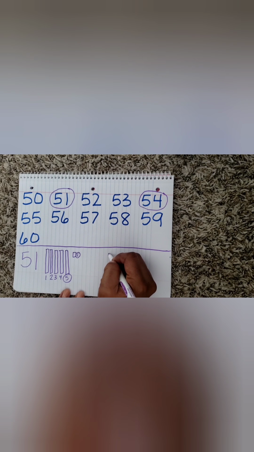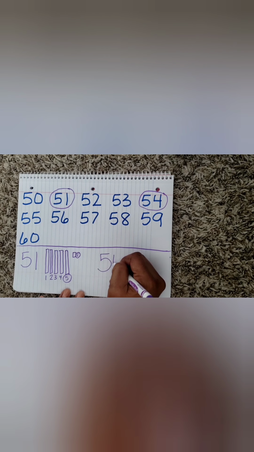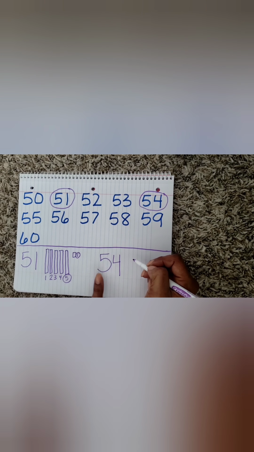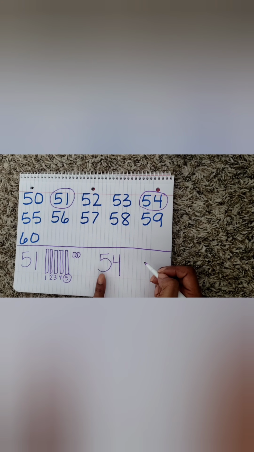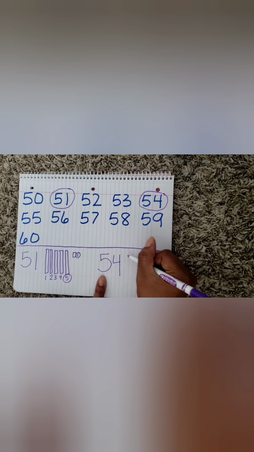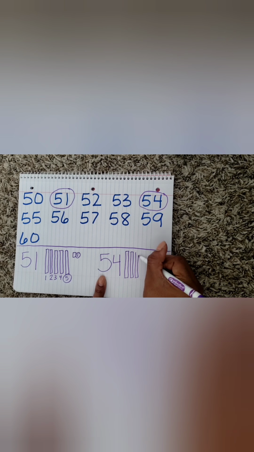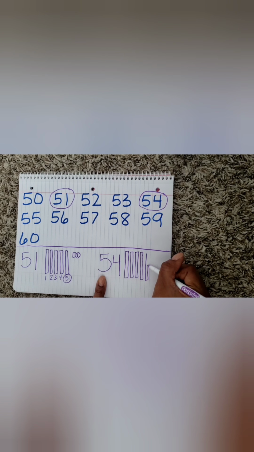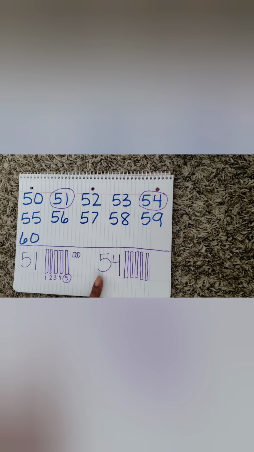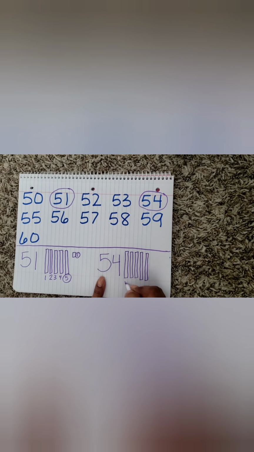Now I'm going to move on to the number 54. I see the number 54 has 5 tens and 4 ones, so I'm going to draw it. Now that I have my 5 tens, I'm going to number them.